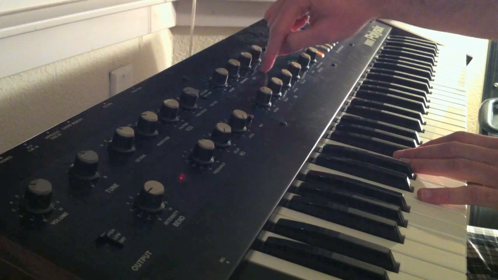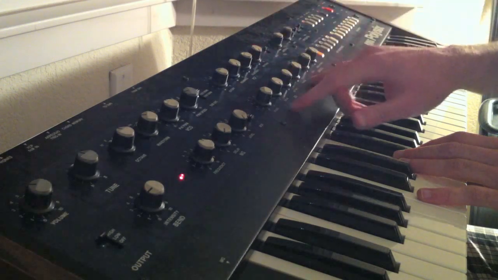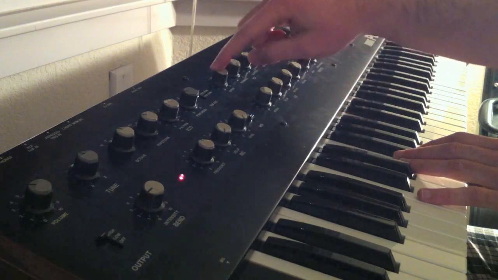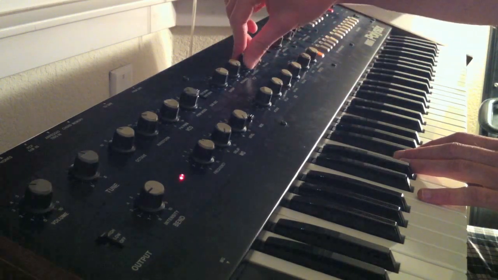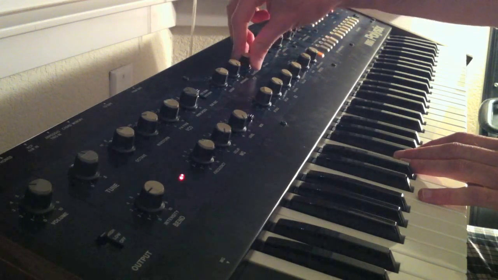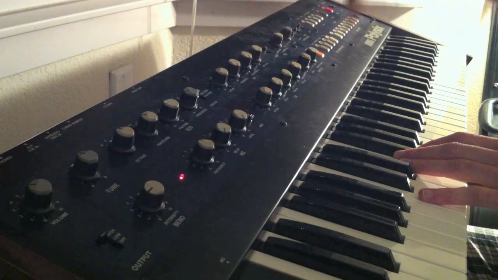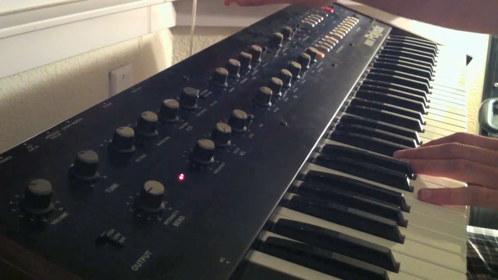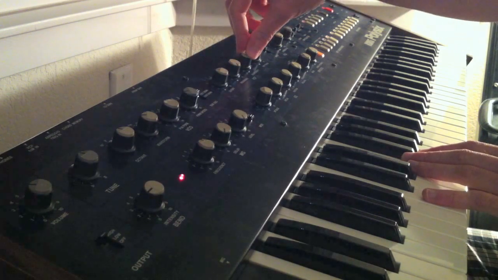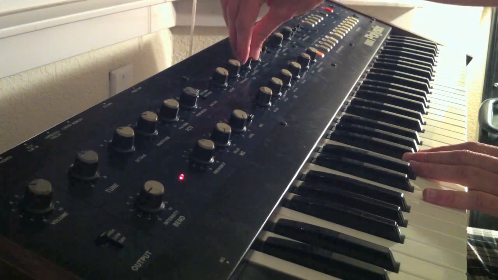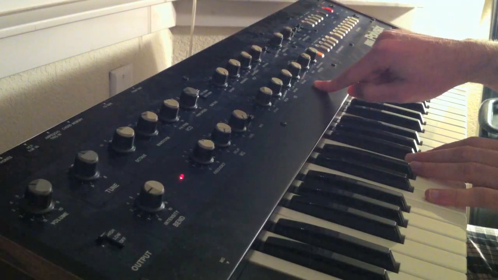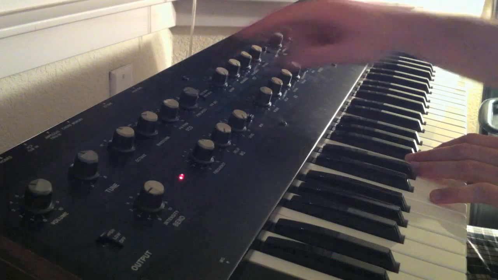So positive basically dictates how much of the envelope generator's control voltage will affect the filter cutoff. If you go positive, it does a positive envelope, and if you go negative, it does the inverted version. It's kind of tricky to explain, but maybe we'll just do some examples. So if I close the filter all the way and I increase the intensity, now the envelope generator's control voltage will affect the filter cutoff.